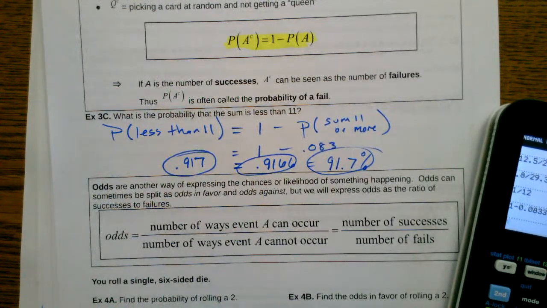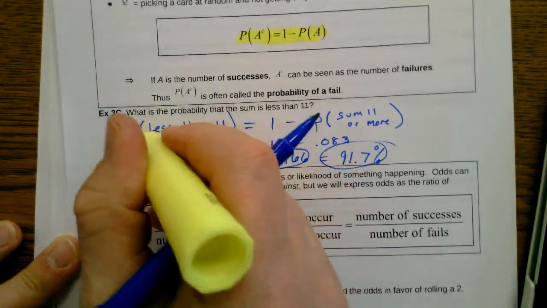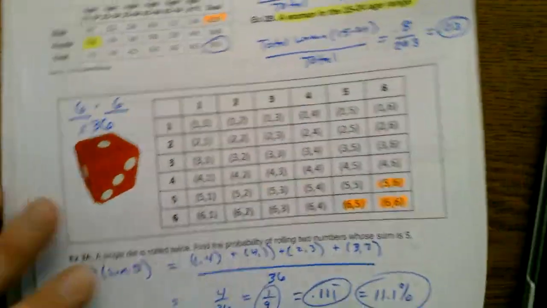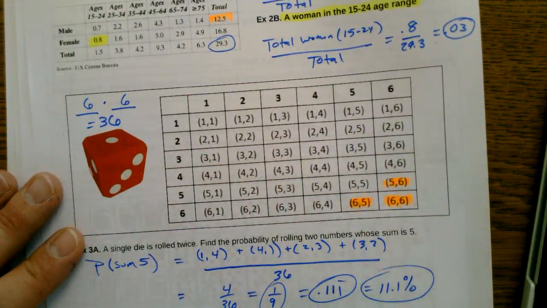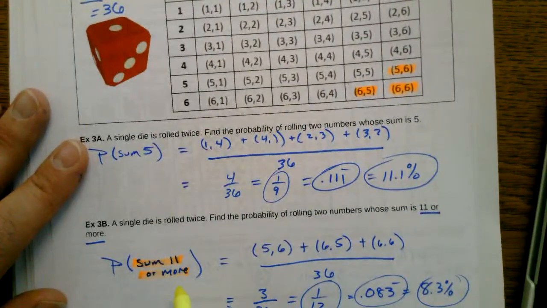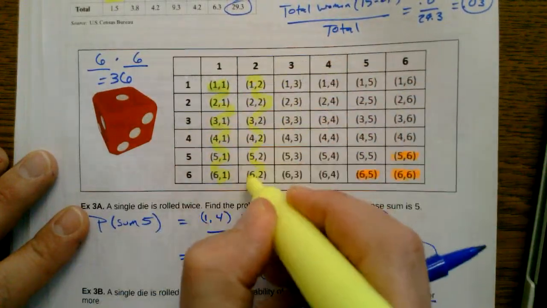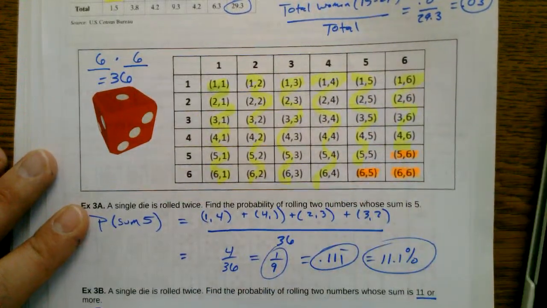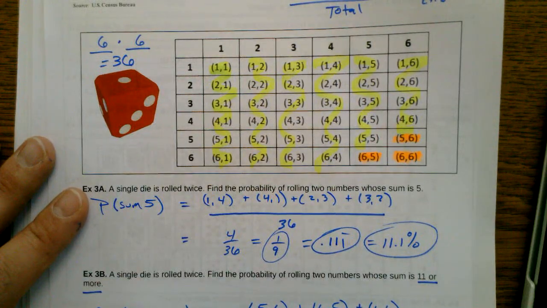If they want the fraction, we look at the complement. I want the probability of that. Look at what we just did. Of the 36, 3 of them have a sum of 11 and more. That means all these guys have a sum of 10 or less. That would be the complement.